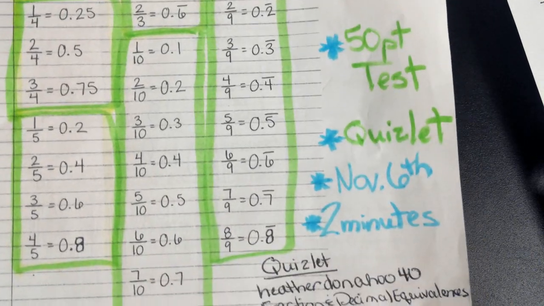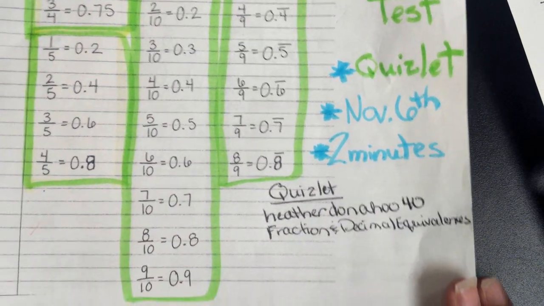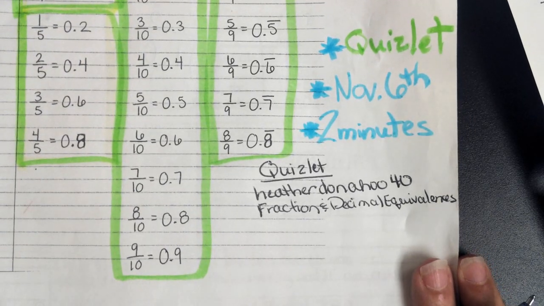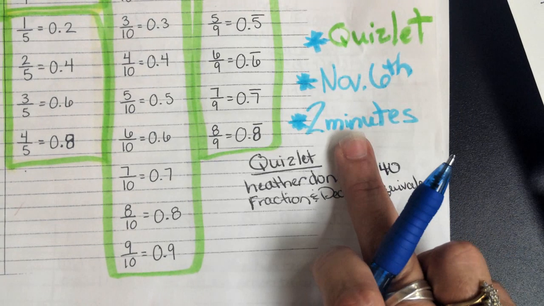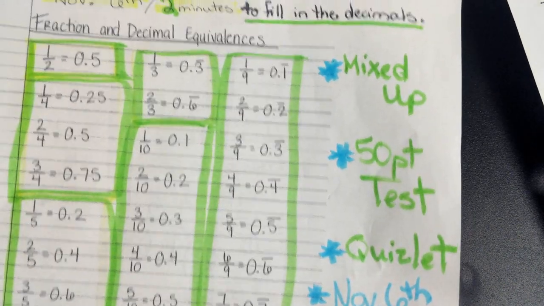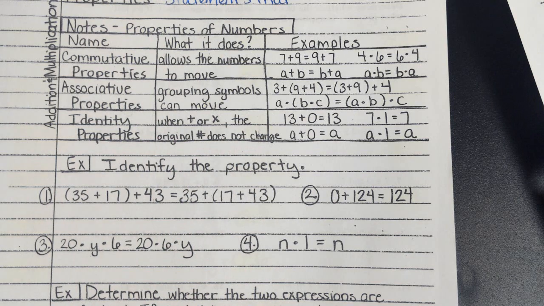They should have their version of the practice test. Tomorrow is the actual test. It is 50 points. It's in the test category, which is the 60% category. Quizlets go out at about 3:05 with both things on it.